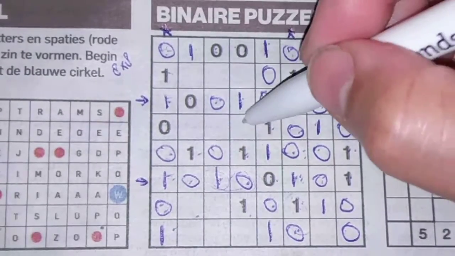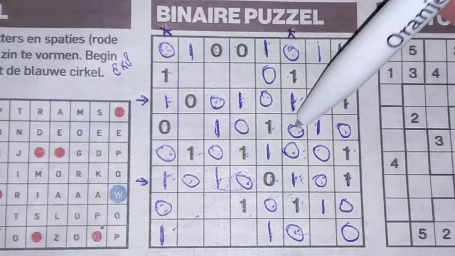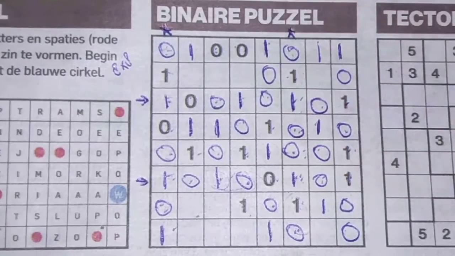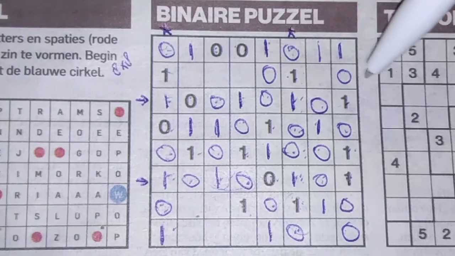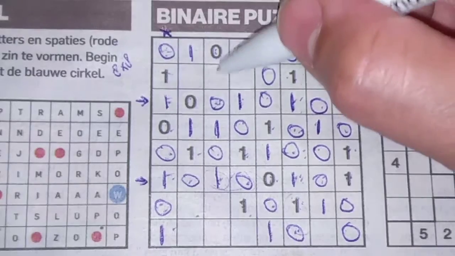Between two ones comes an O. Between two O's comes a 1. 1, 2, 3, 4. 4 O's, so the rest are ones. And then, do I need to compare again? Unbelievable. Oh, no. Between two O's comes a 1.